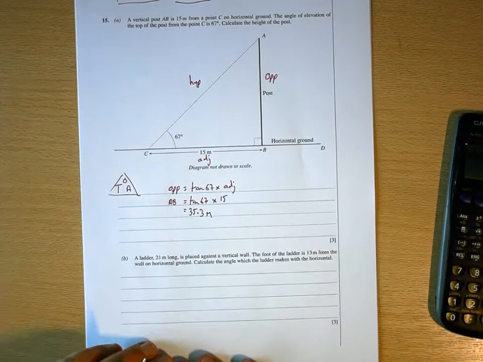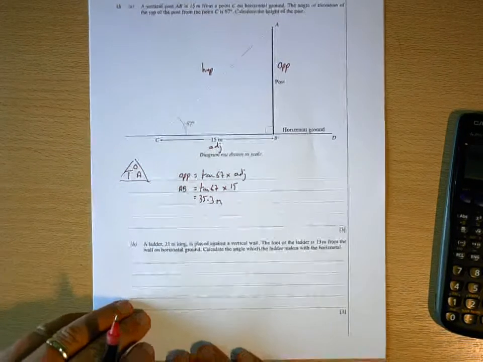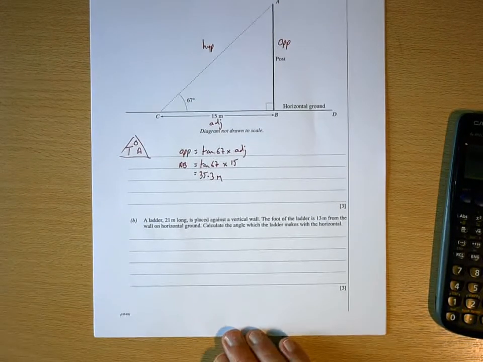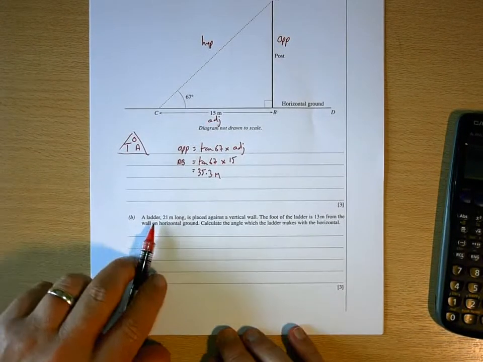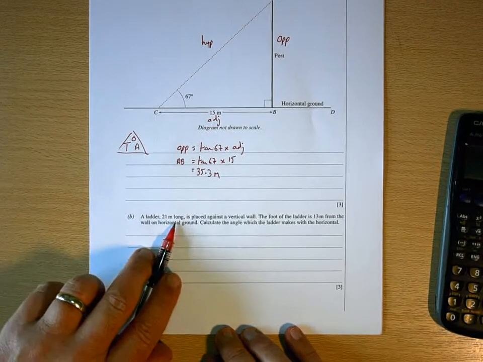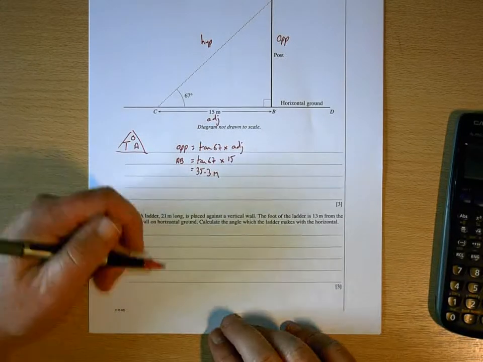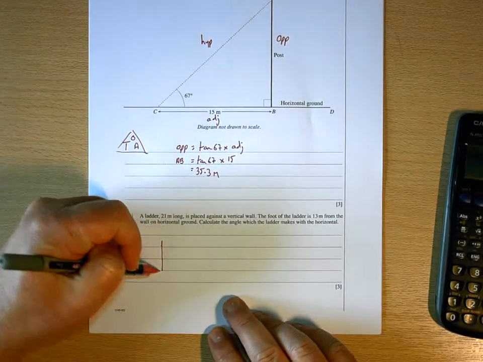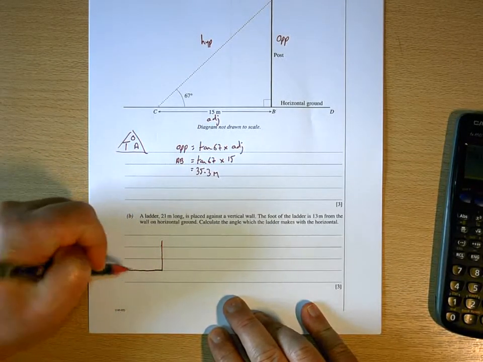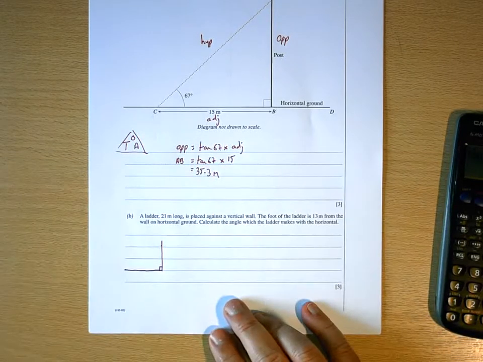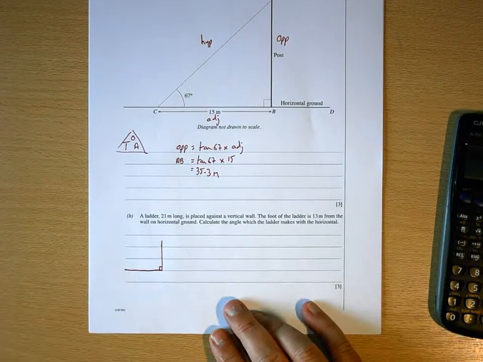Part B, they're not giving you the diagram, so you have to do a little sketch of the diagram yourself. So what have we got? We've got a ladder which is 21 meters long, placed against a vertical wall. If you've got a vertical wall, that means that the angle between the wall and the ground is a right angle, vertical and horizontal.